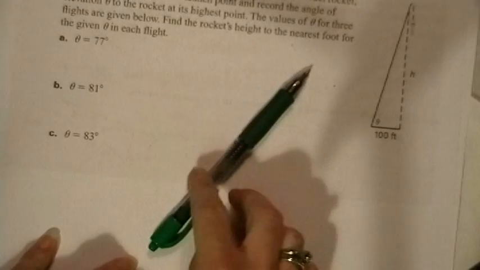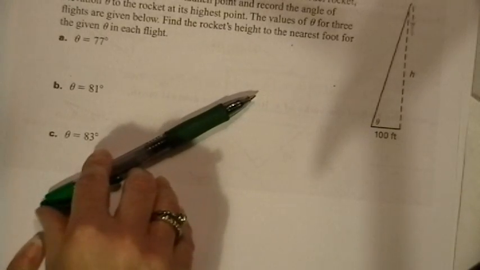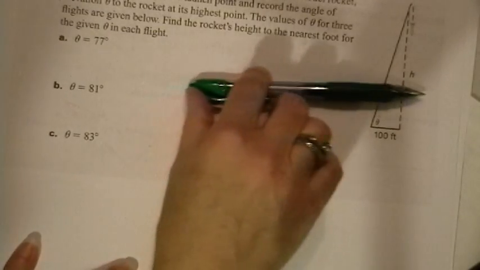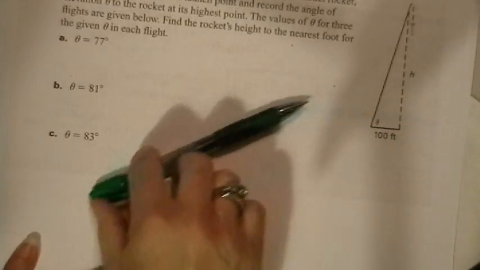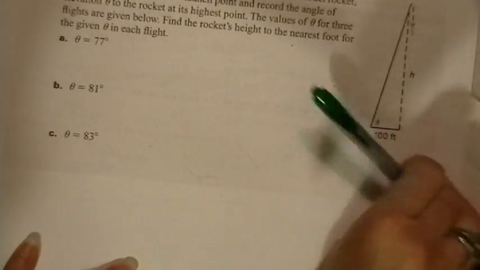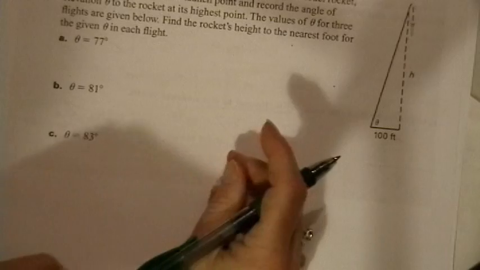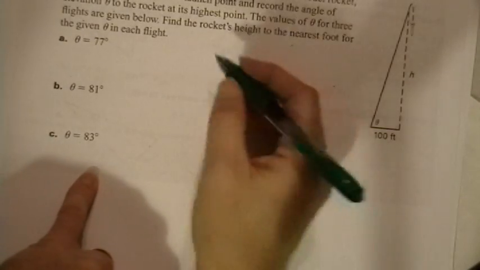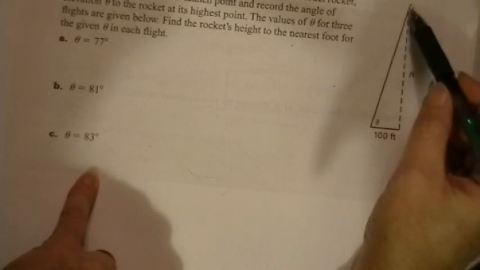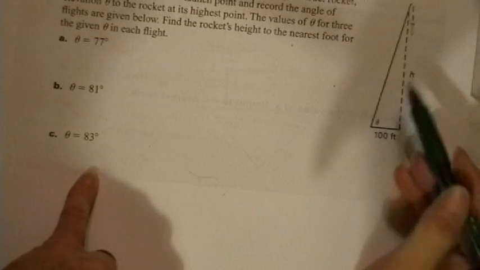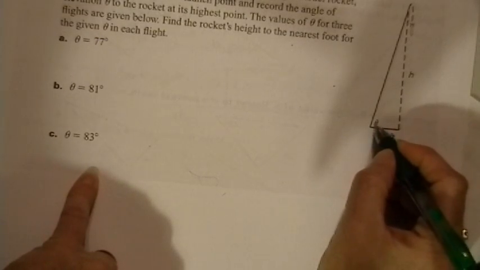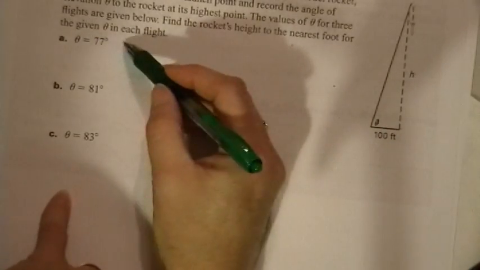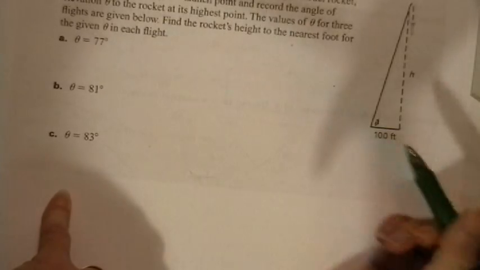Now it stands to reason that the more angled the rocket is when it takes off from the ground, the lower it's going to be at the arc when it tops out and starts back towards the ground. Okay, and there's no way for you to measure this height. So theta is our angle, and it can change, and it's for each flight, so it's 77 degrees for the first one.